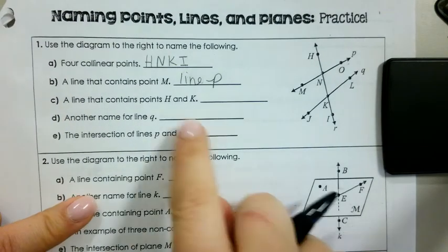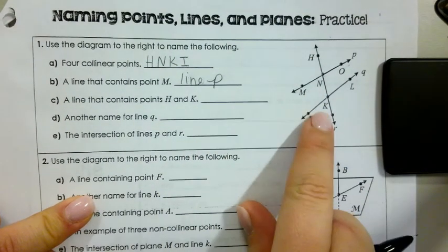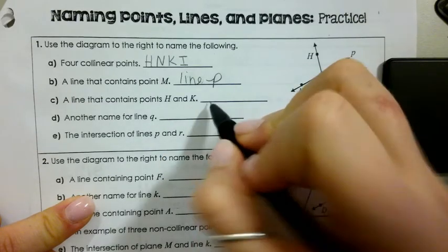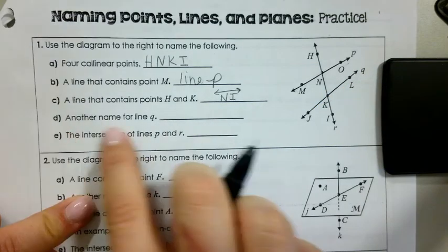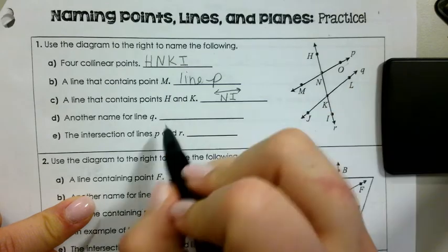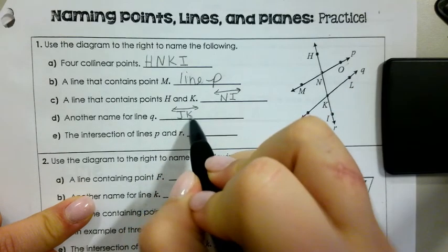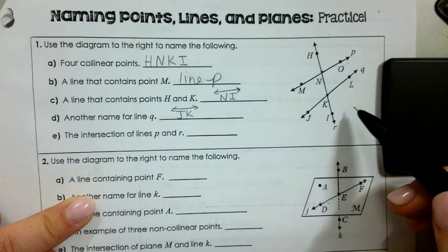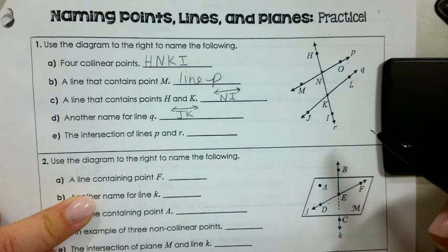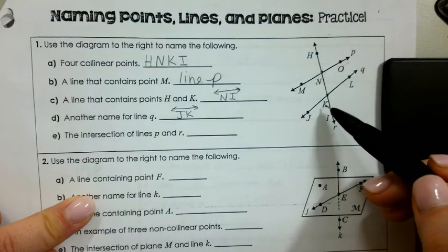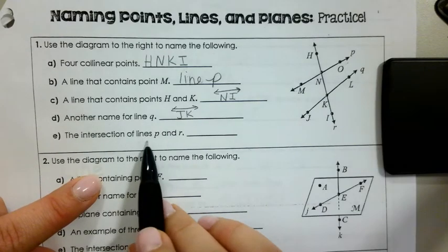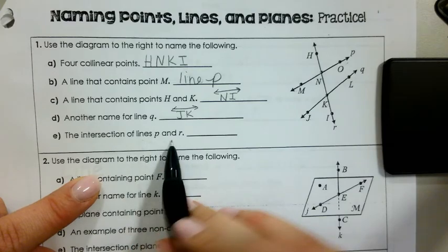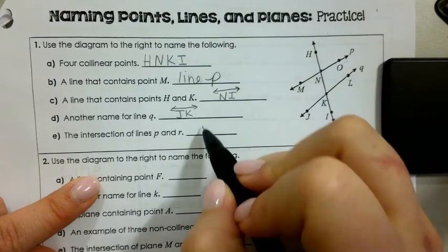A line that contains points H and K. So where are H and K? They both fall on line R, but I want to name it line NI. Another name for line Q. Let's say line JK. You could have used KL or JL. It doesn't matter. And you could have easily named it KJ. So any order or the reverse order will work. Intersection of lines, we know it should be a point because there are 2 lines. So P and R, it is point N.